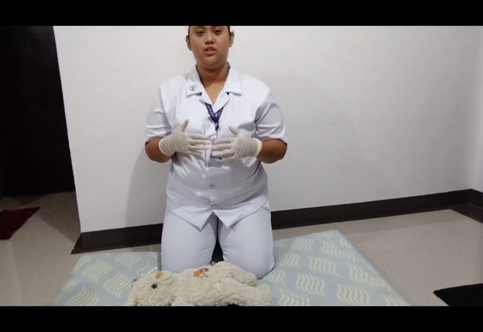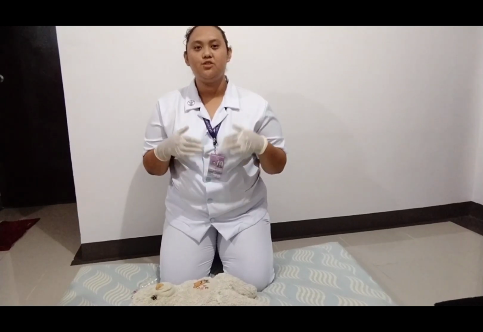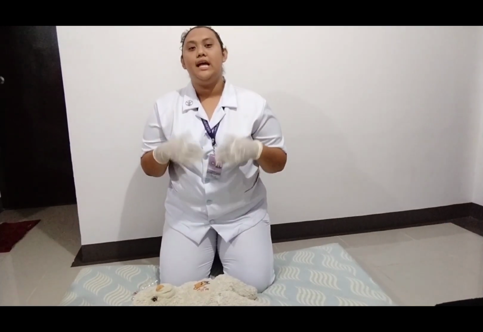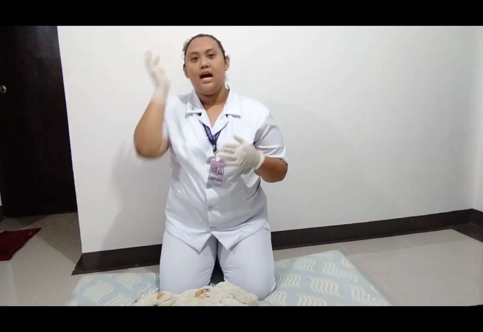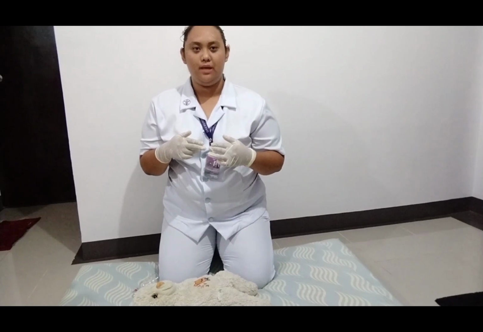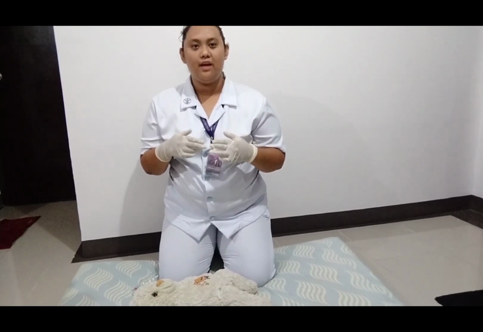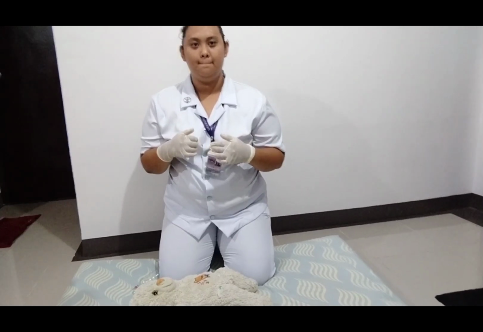Now we'll have to do this compression and rescue breaths until help arrives or until the next responders arrive to take over. Now ensure that in doing chest compressions, there is complete chest recoil and the depth of the compressions is only 1 to 1 and a half inches because we don't want to fracture the baby's bone. Also, for every rescue breath, there should be a visible chest rise.